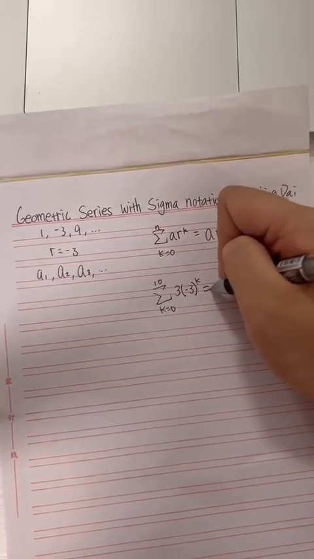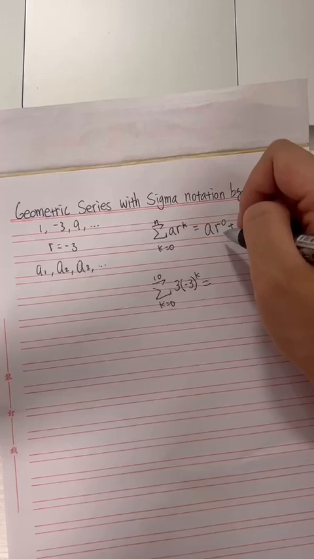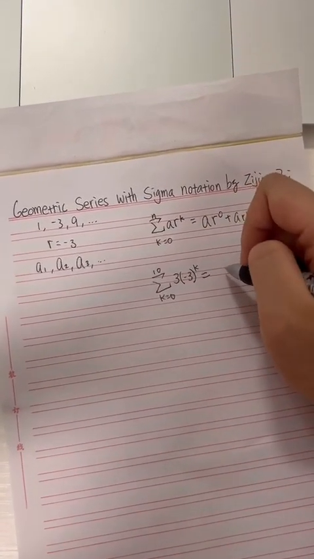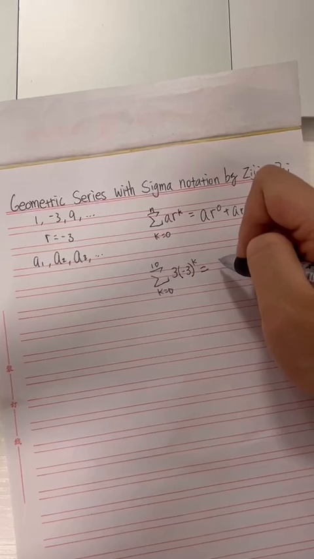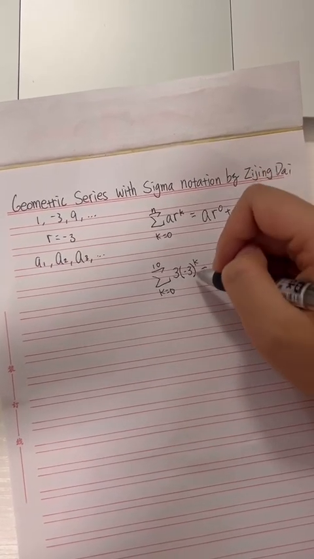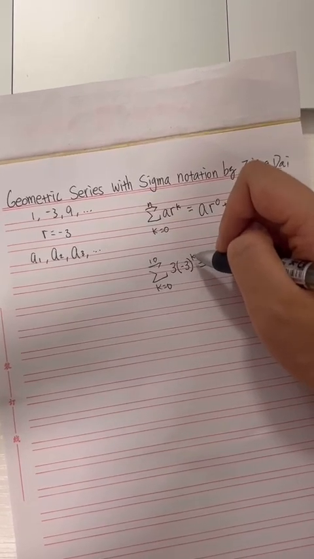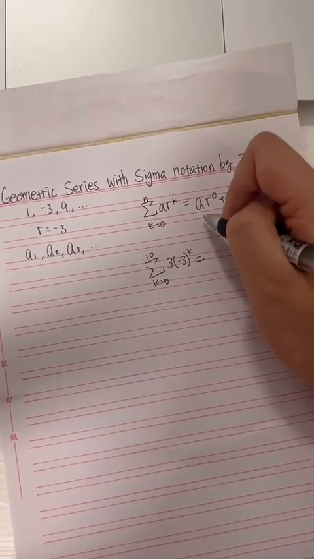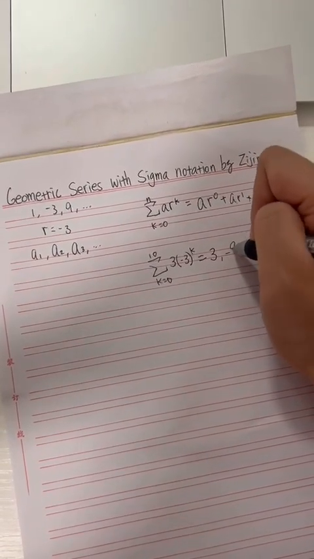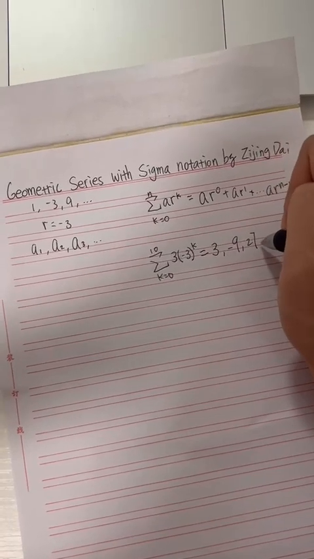So how do we calculate this problem? We first find what is AR0. AR0 is k equals 0, so anything to the 0 power equals 1. So AR0 equals 3, and every time we times -3, so -9 and 27.